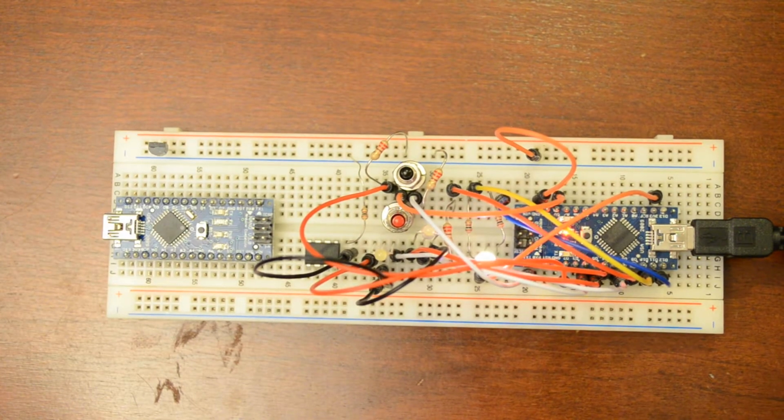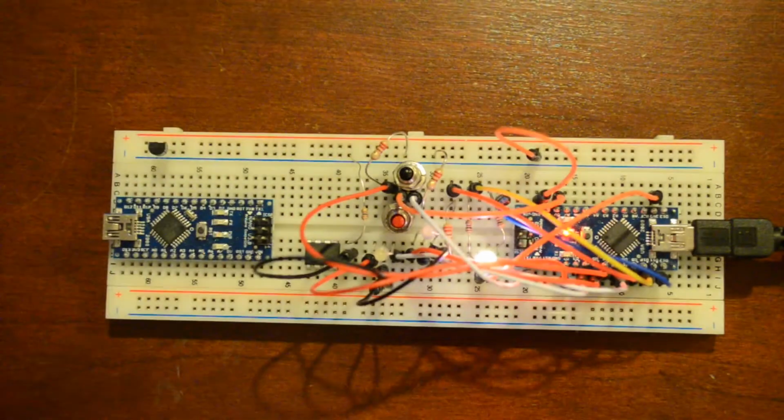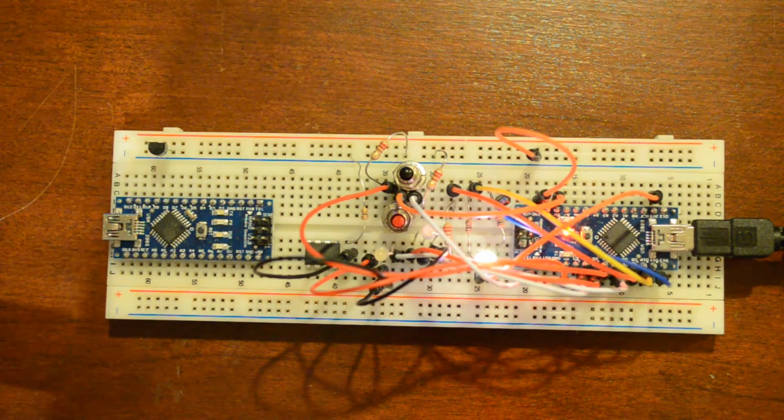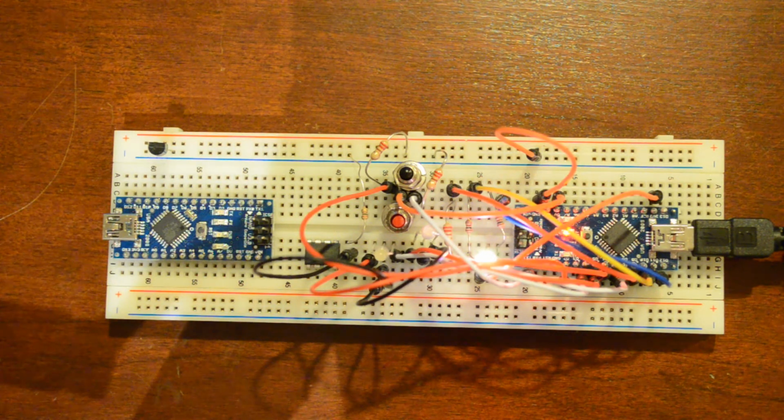Good morning, this is Mark from the Modelworks, and this is a quick video demonstration of the Enterprise lighting effects code for Arduino that was originally developed by a guy who calls himself the Modelslouch, and I'll try to see if I can put a link for his blog for this particular code.